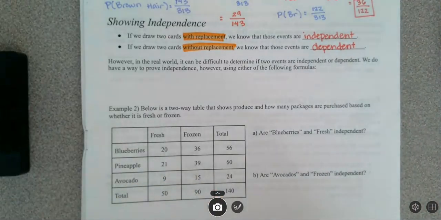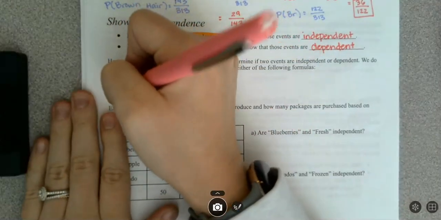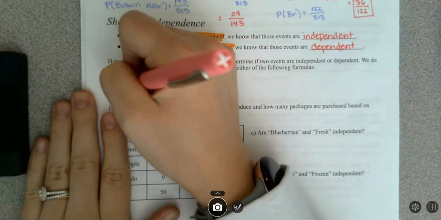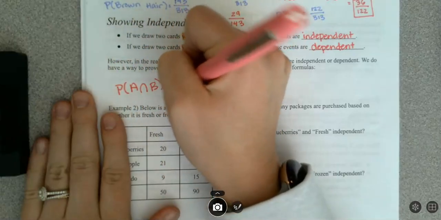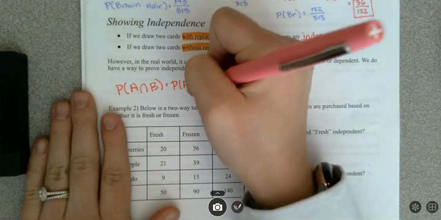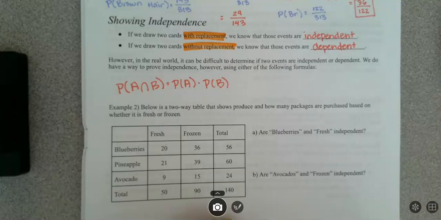Now, in the real world, it can be difficult to determine if two events are independent or dependent. We do have a way to prove independence, however, using these formulas. The probability of A and B equals the probability of A times the probability of B. Hey, that should look familiar.